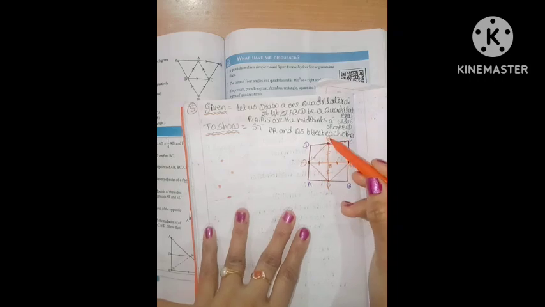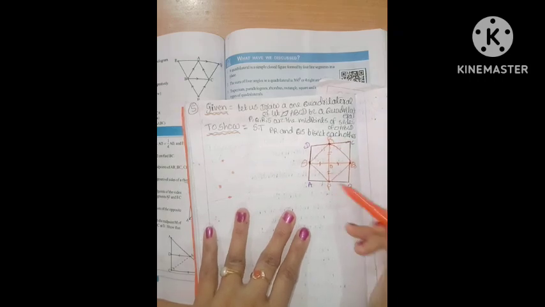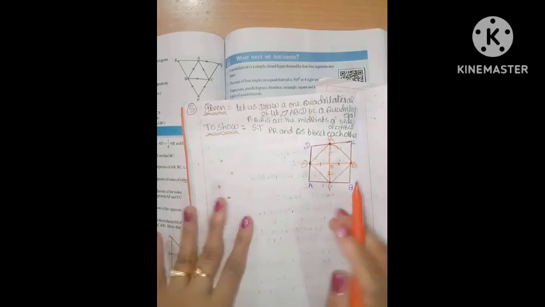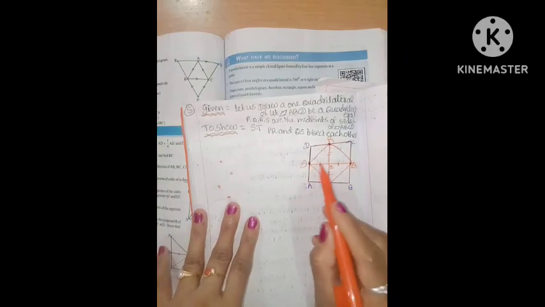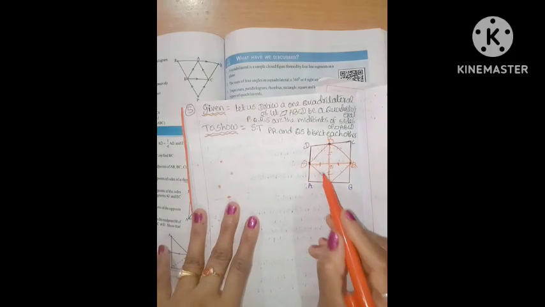And next, RO is equal to OP. Okay. PR and QS bisect each other. So you have to show that one.